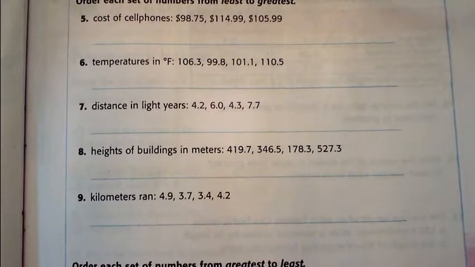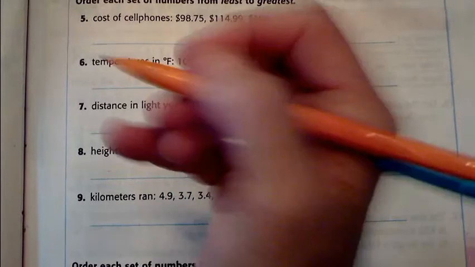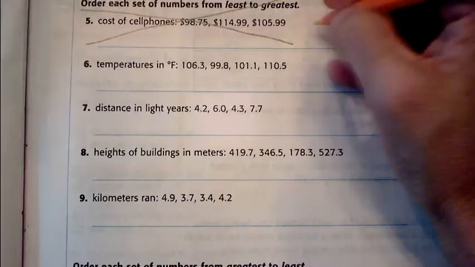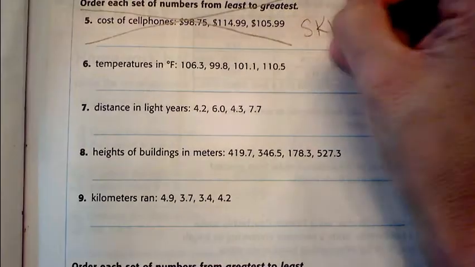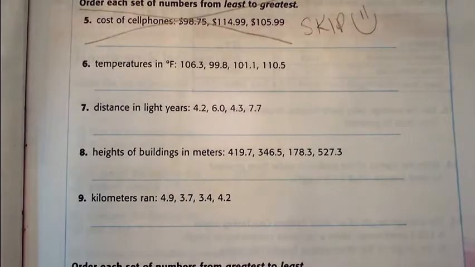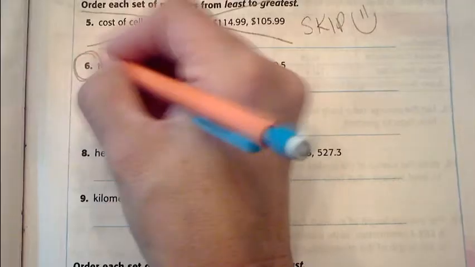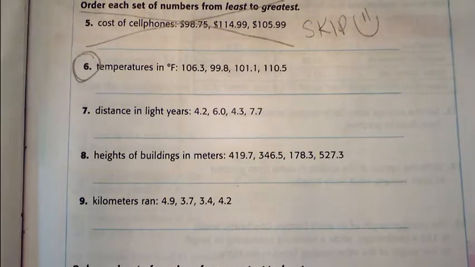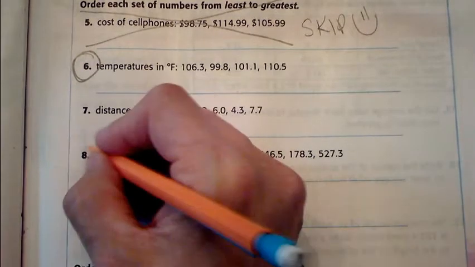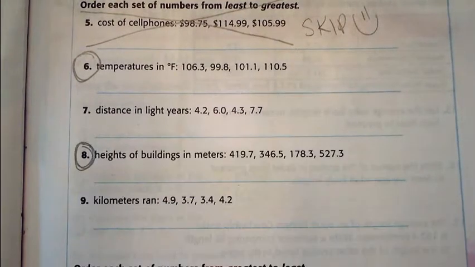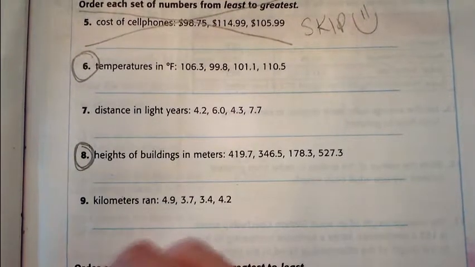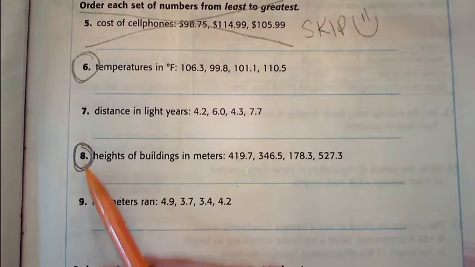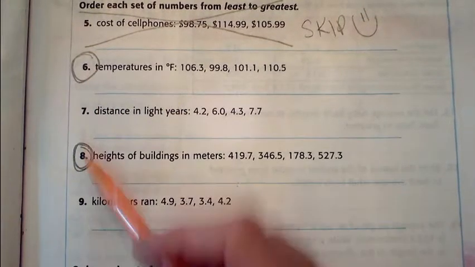So I'm going to circle the ones I want you to do. You can cross out number 5. Skip number 5. Another freebie. We're going to do number 6, though. We're also going to do number 8, and we're going to do number 10. These are the evens on the page. 6, 8, 10.